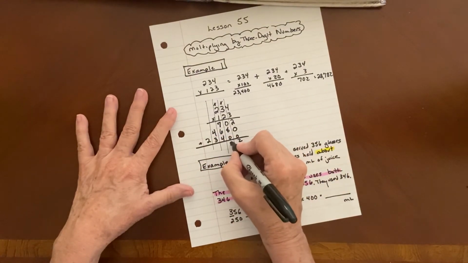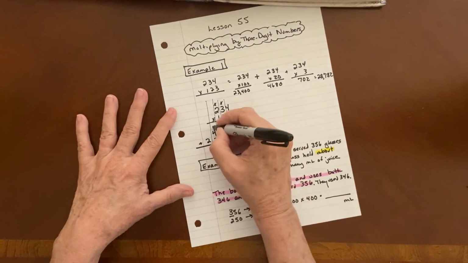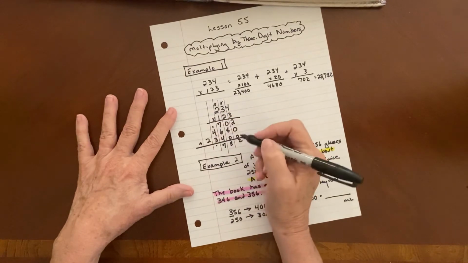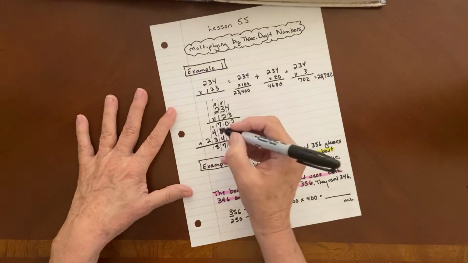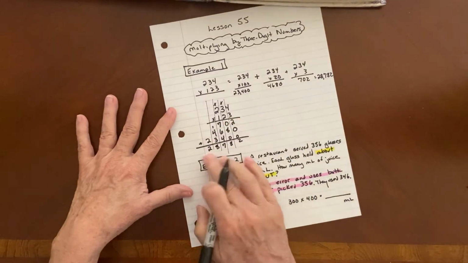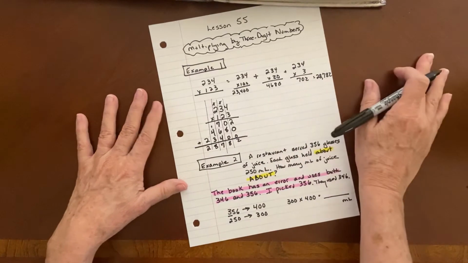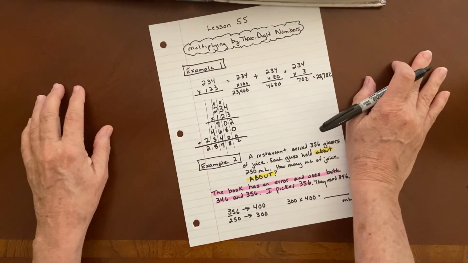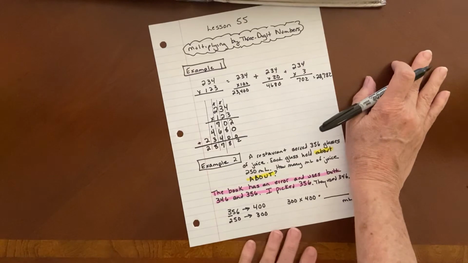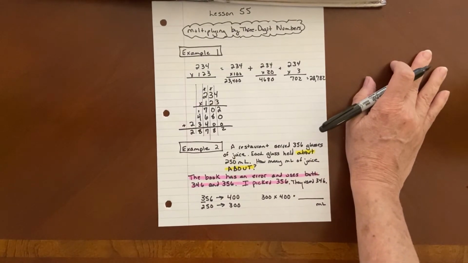2, 8, 17. So that would be an 8, and then 2. 28,782. Yep, exactly the same answer. So again, very much like doing 2-digit multiplication.